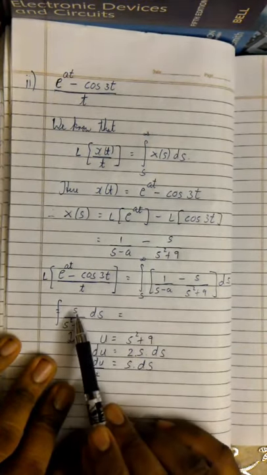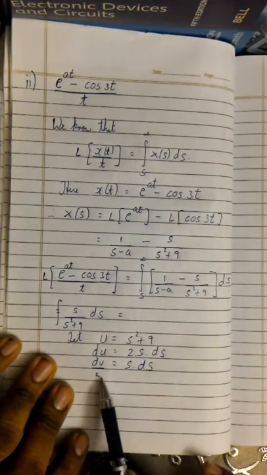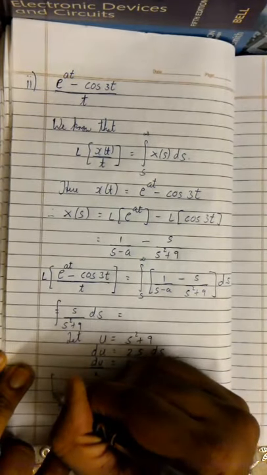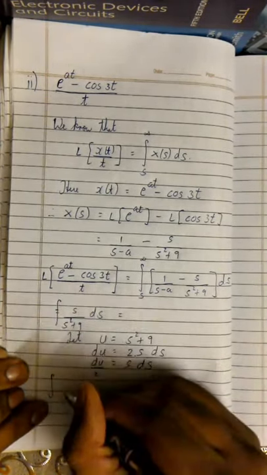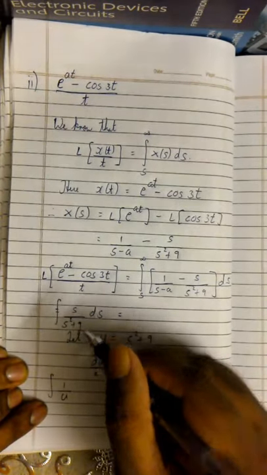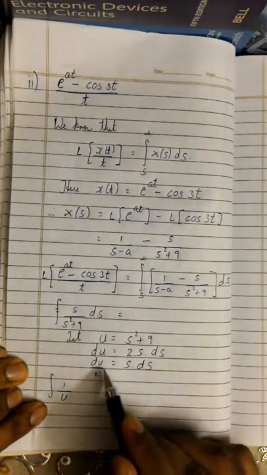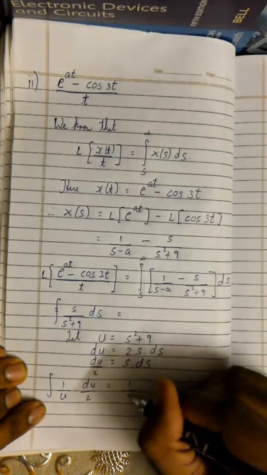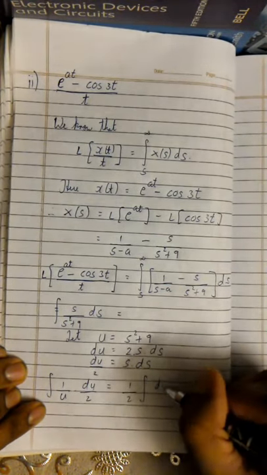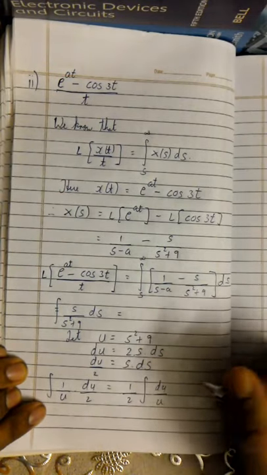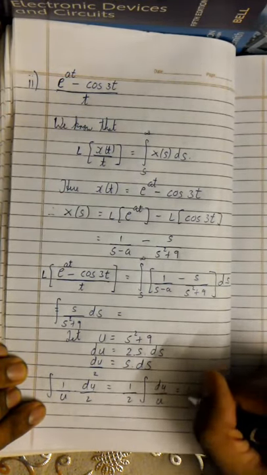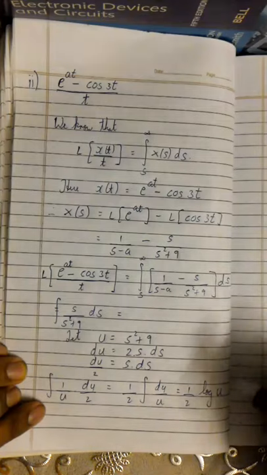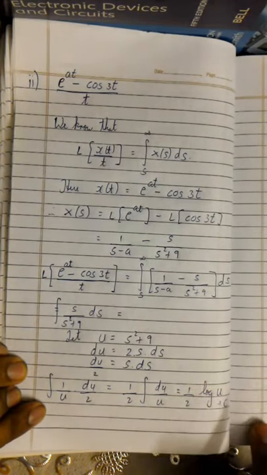Here in the numerator there is s into ds. s ds is du by 2 and s square plus 9 is u. So what will I get? I get 1 by u, and s ds is du by 2, which is nothing but 1 by 2 integral du by u. We know the integral of 1 by u, the integral of the reciprocal, is log u. So 1 by 2 log u plus c. Of course there is an integration constant, plus c, and here c is equal to 0.